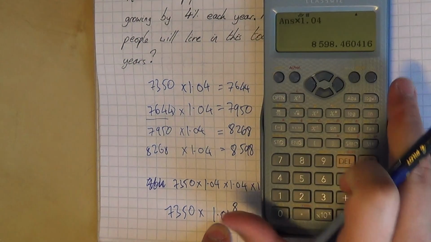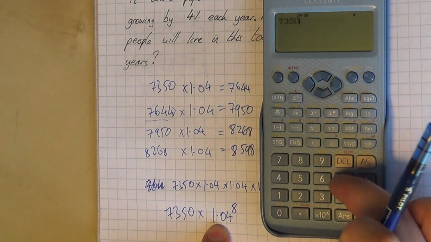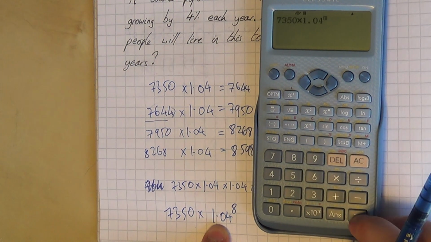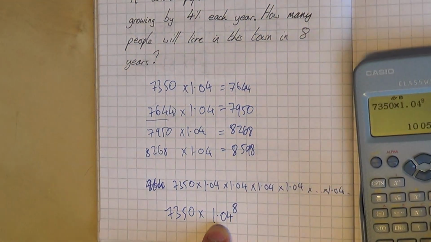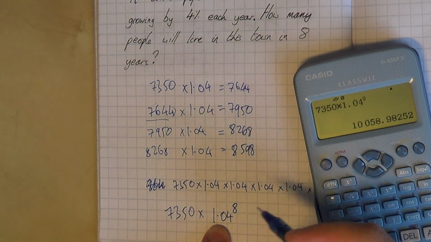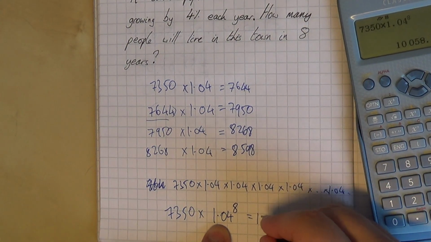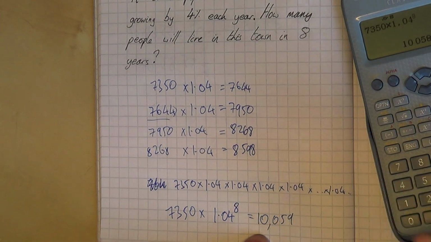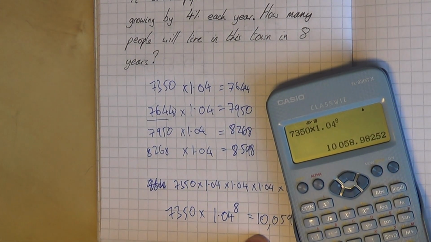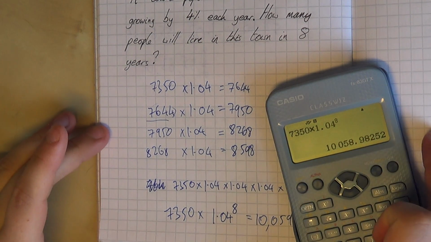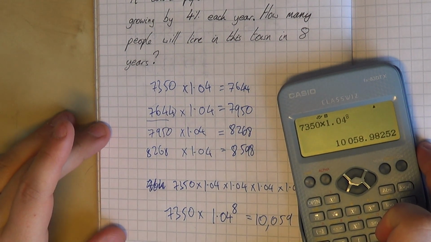So if we put that in the calculator instead, 7350 times 1.04 to the power of 8, out comes our number, 10,000 and something. I'm going to round that to the nearest integer, the nearest whole, because we're talking about people and it's probably not couth to start giving out fractions of people and chopping them up. So hopefully now you can do a repeated change question.